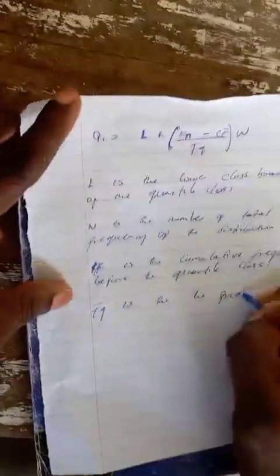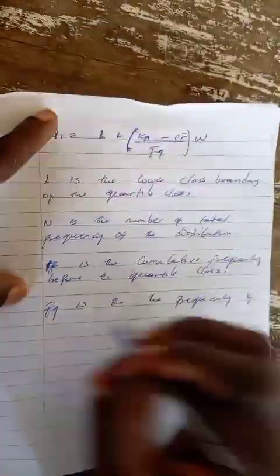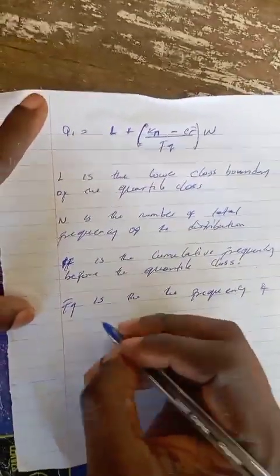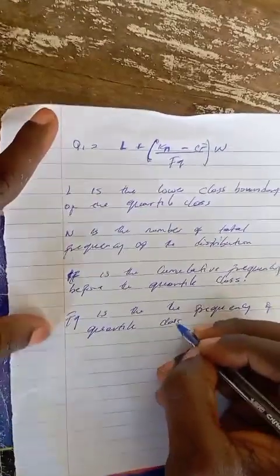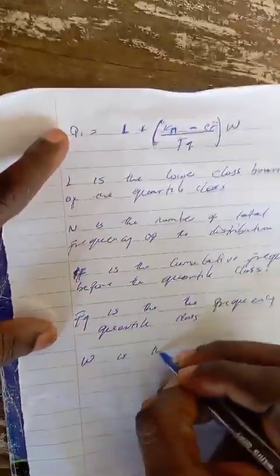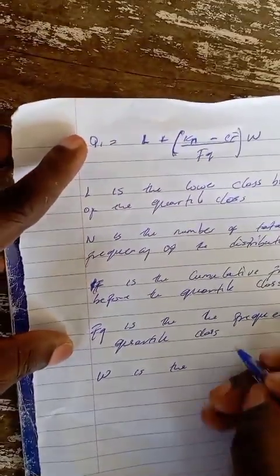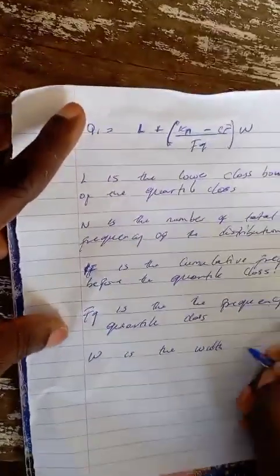Fq is the frequency of the quartile class. Then W, the last parameter, is the width of the quartile class.